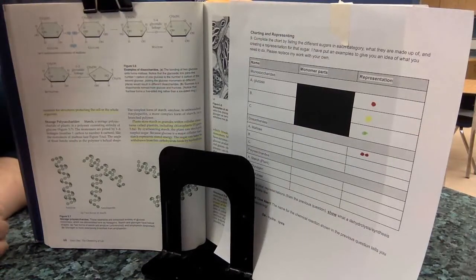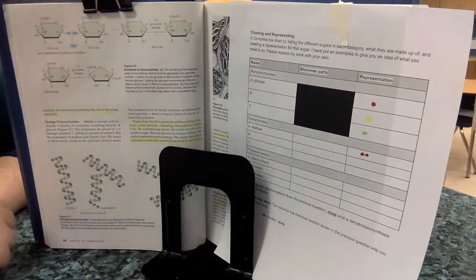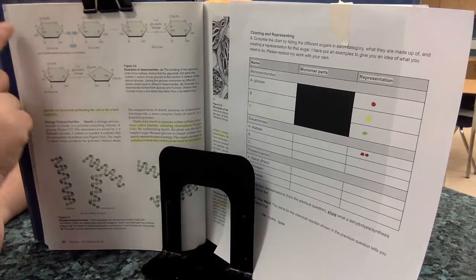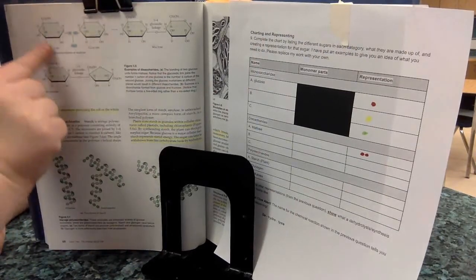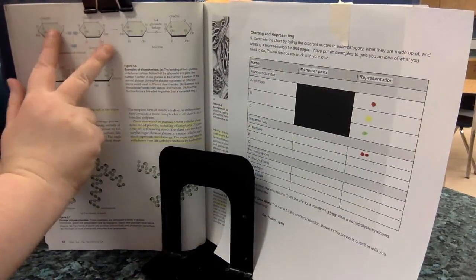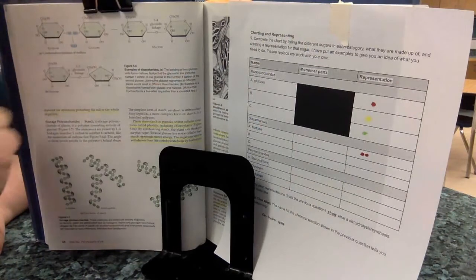Hello, the purpose of this video is to explain the charting and representing section of carbohydrates too. When you start studying the biochemistry of the macronutrients, it can become complicated very quickly. For example, here, this is the structure of glucose. If you put glucose together with a glucose, you get a maltose molecule.